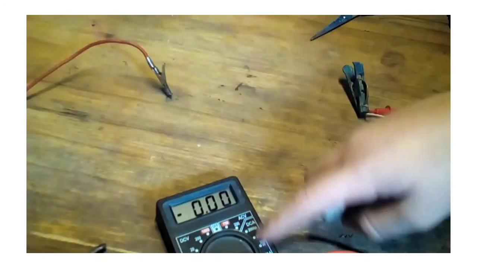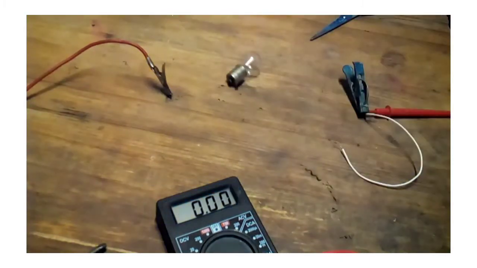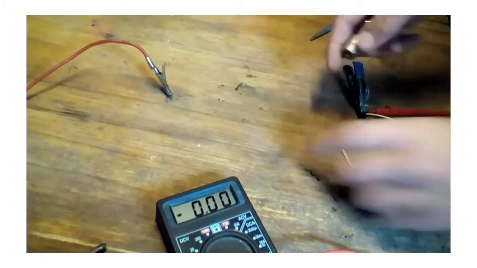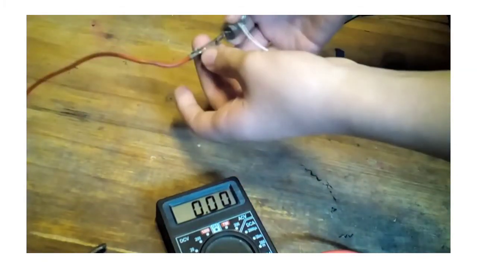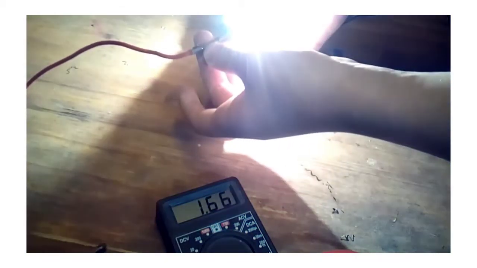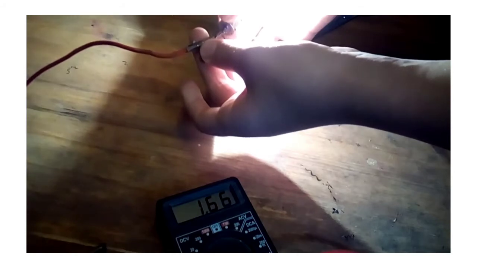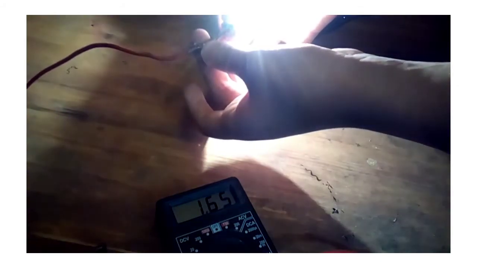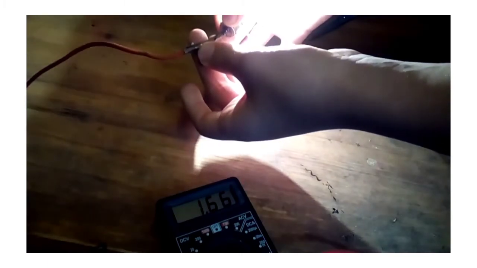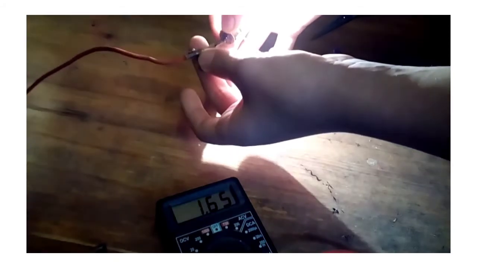So there I connected my multimeter and set it on 10 amps. So let's measure it. And it's 1.6 amps, and it's dropping. So it's pretty accurate.